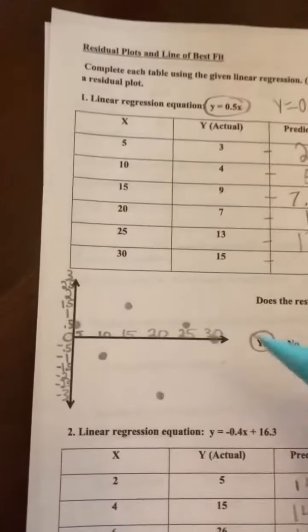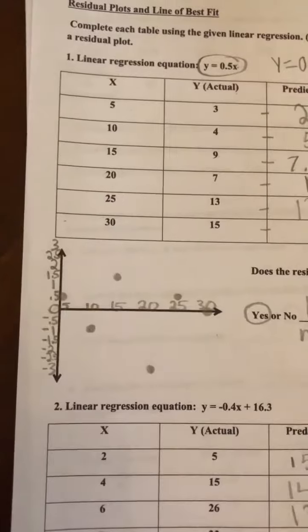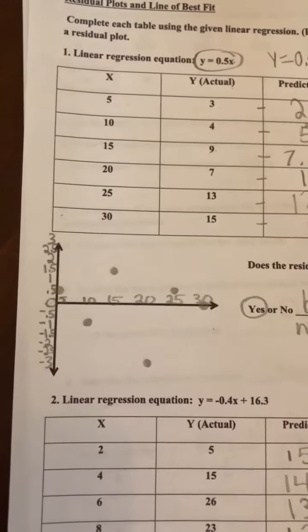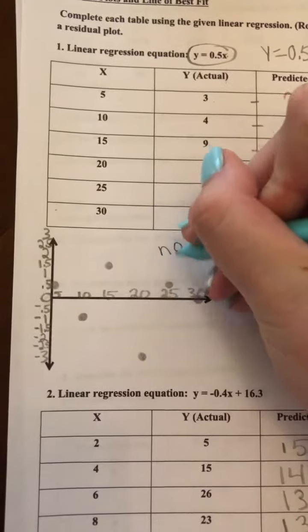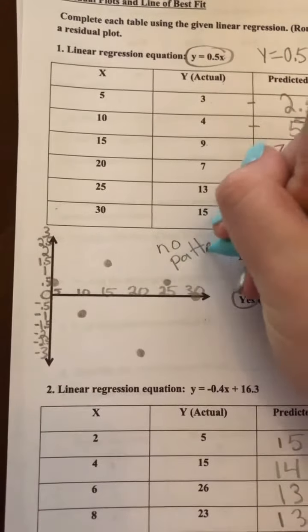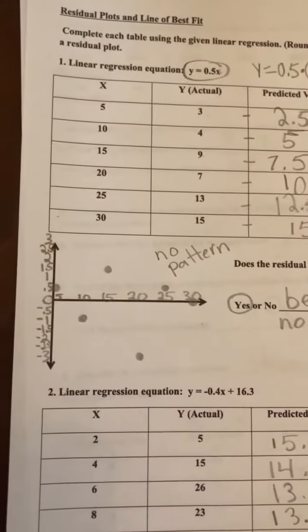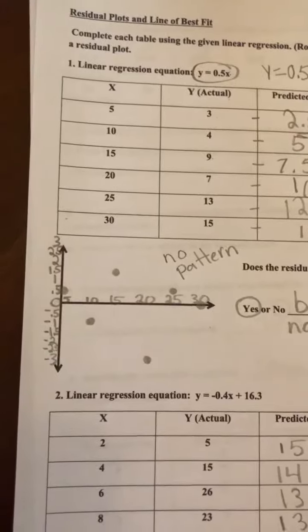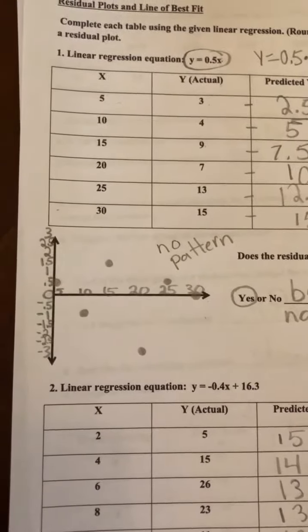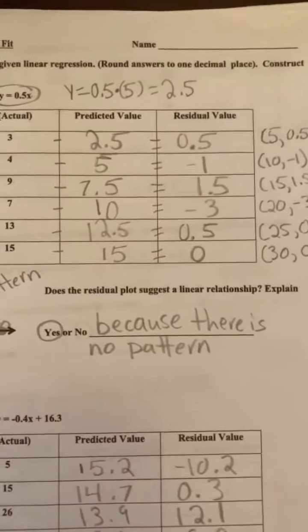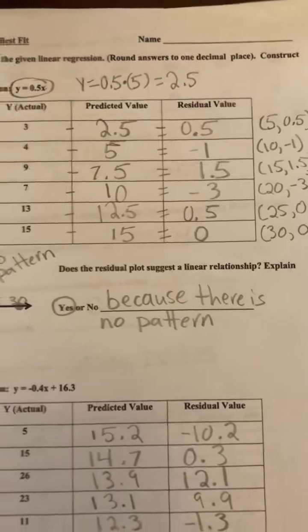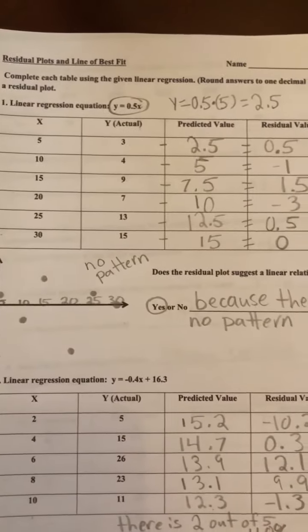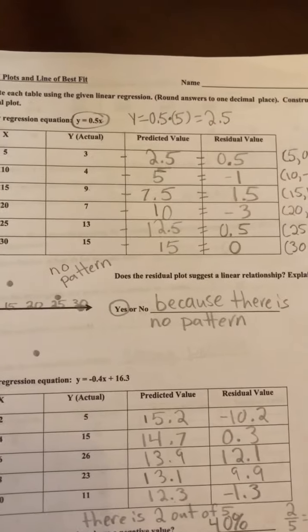Once I do that, I graph all of them up here. And my question is, is there a pattern? There's no pattern. Remember, do not overthink it. Do not connect the dots and do not try to create a pattern that's not there. So does the residual plot suggest a linear relationship? Yes, it does suggest a linear relationship because there is no pattern.